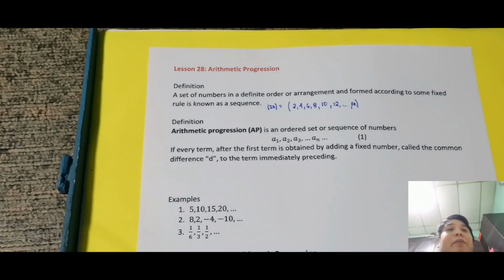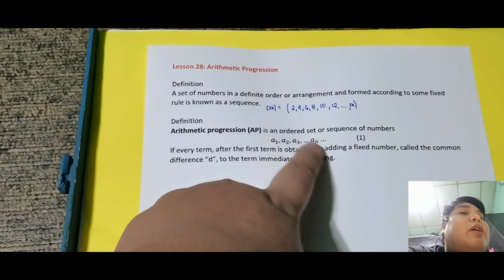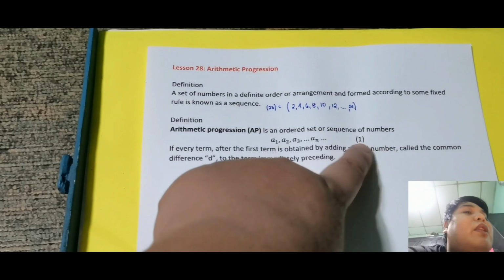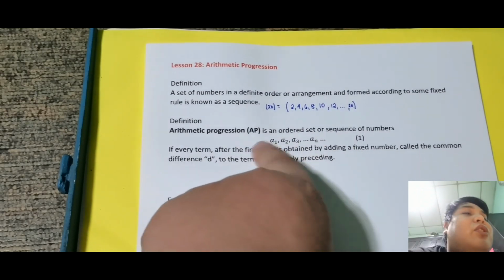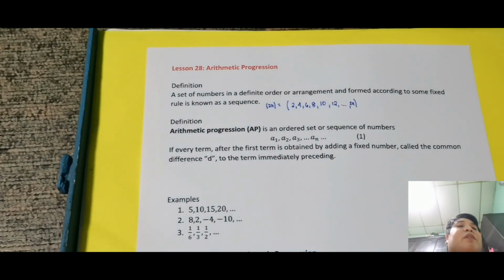Ngayon, pag-uusapan natin yung arithmetic progression. I think familiar kayo kay arithmetic series. Iba si arithmetic series kay arithmetic progression. Si arithmetic series yung sum ng terms ng arithmetic progression. Si arithmetic progression is para siyang sequence. Sabi nga, is an ordered set or sequence of numbers in the form a sub 1, a sub 2, a sub 3, a sub n, where a sub 1 is the first term, second term, third term, and nth term. Yung 1 na yan, dinidefine lang siya as equation 1 or formula 1.